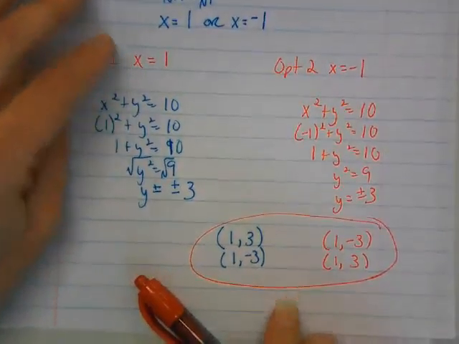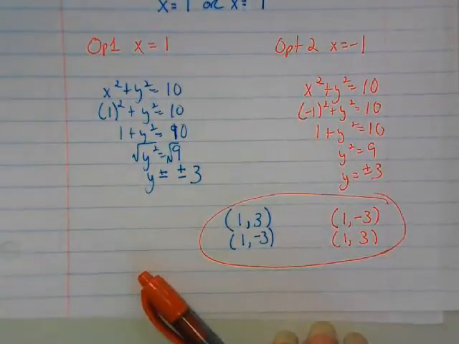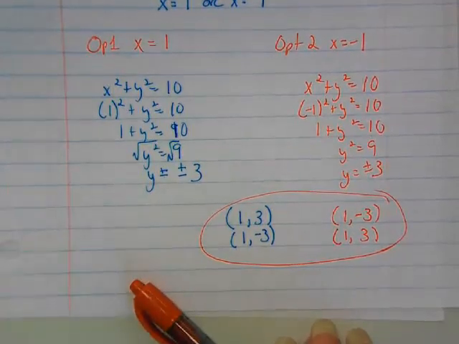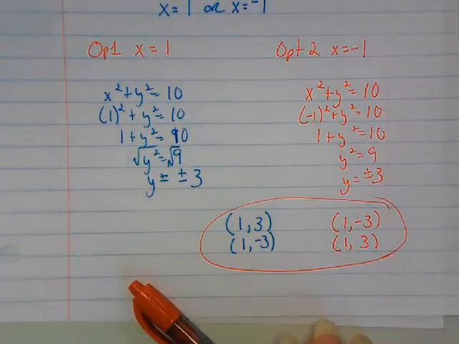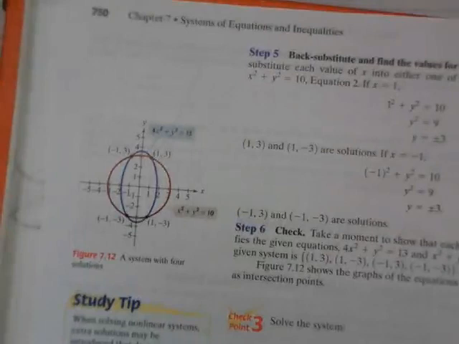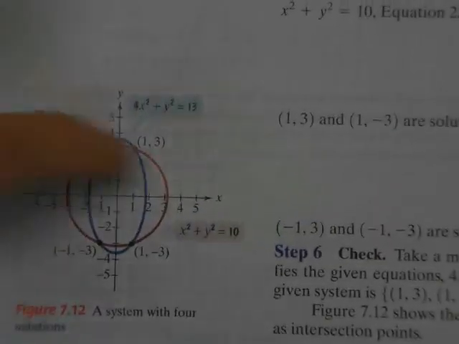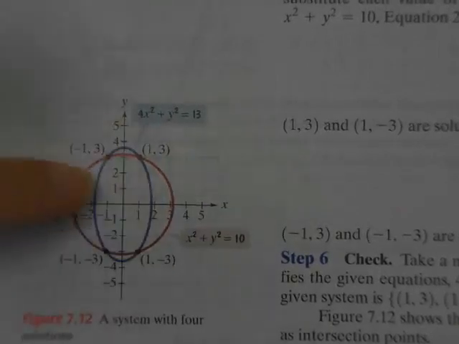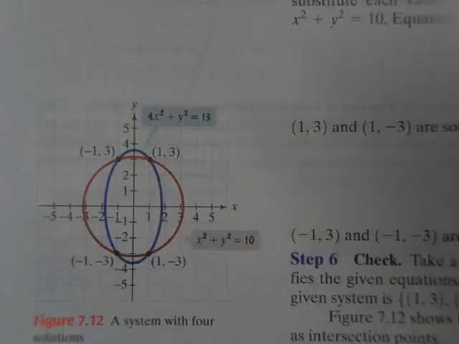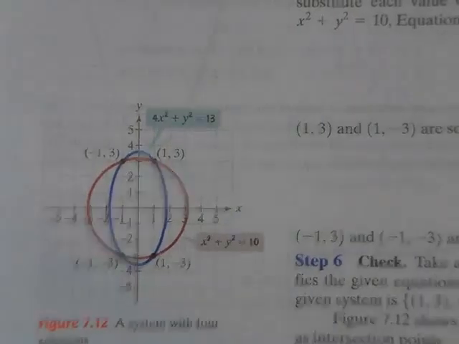So sometimes you'll have one solution, sometimes you have 4 solutions, sometimes 3 solutions, sometimes 2. It all depends on the graph. Okay? And what I want to do is real quick just show you, guys, on this graph. So I'm on page 750 in the book. So here's your circle, here's your ellipse. Do you see that they intersect each other at those 4 points? So that's my solution. Okay?